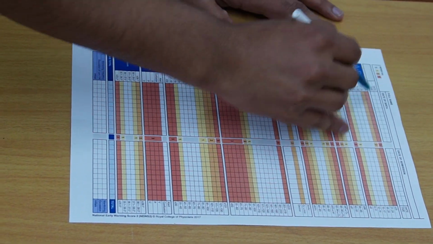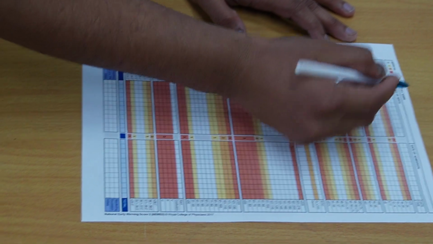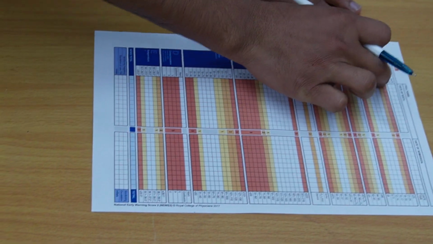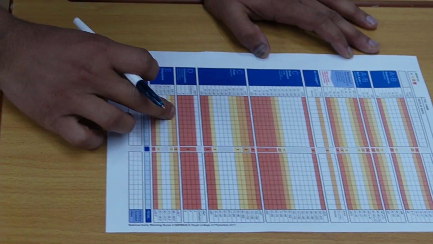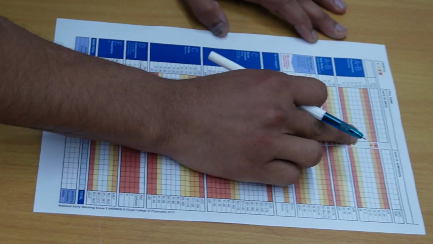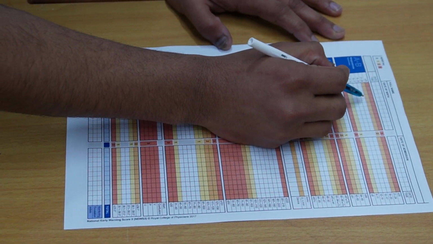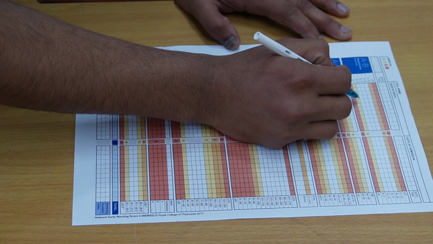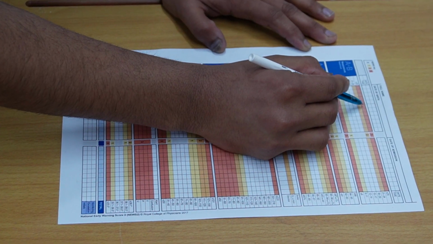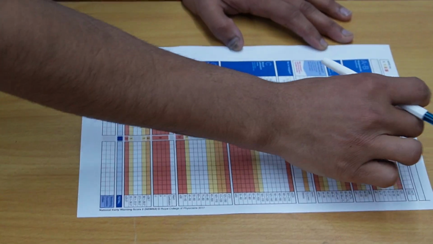You need to fill these details first of all, then date and the time. Here you need to put the date, here you need to put the time. Now after that we will start filling these parameters. See, the white color, the score would be 0. This yellow color has a score of 1, this orange color a score of 2, and this red color a score of 3. Where we put the dot, we will calculate the score on the basis of that.